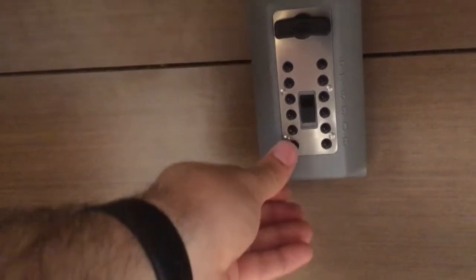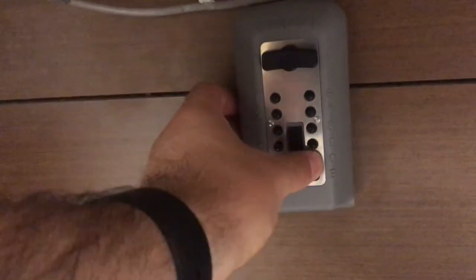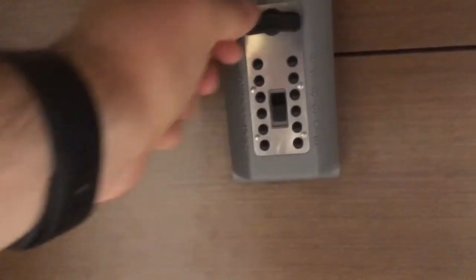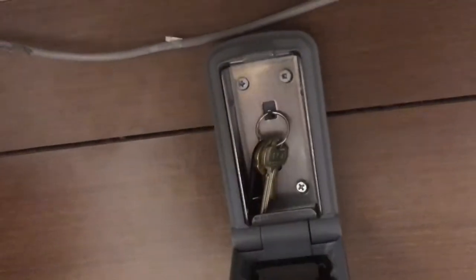If for some reason you mess up, you can always just pull this down and it resets it. So I'm gonna type it in, and then it's this knob here, and you just turn it to the right, and it should open up nice and easy.